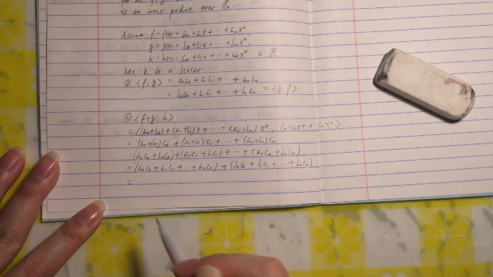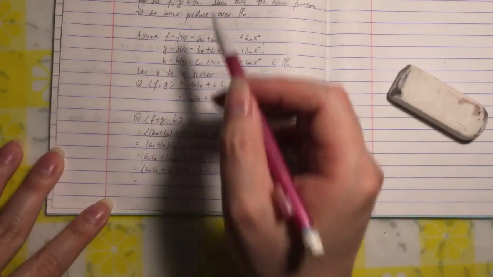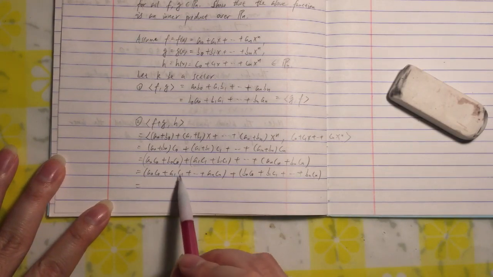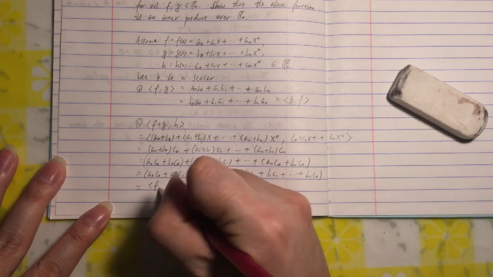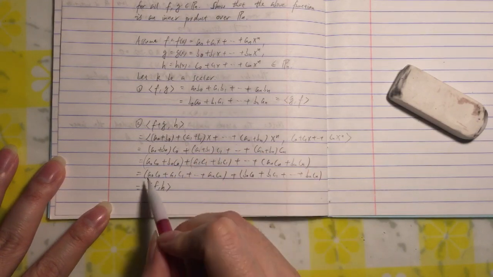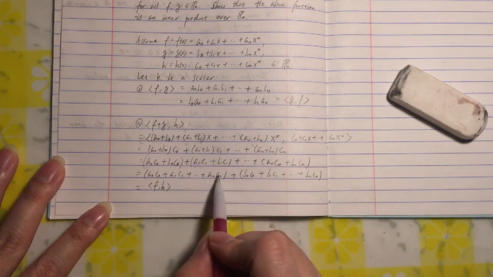Then, by the definition of this function, a0 c0 plus a1 c1 plus ... plus an cn is the angle bracket of f comma h, because the a's are the coefficients of function f and the c's are the coefficients of function h.